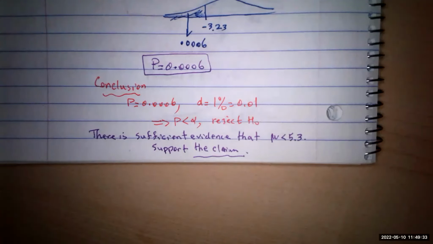Now you have to set up the test. H naught is clear. We always write H naught as an equation, and this claim is also an equation. Let's make it interesting. H naught is the fact that mu is equal to 98.6. Then H1, any suggestion? What's going to be H1 in this case? What is the alternative?